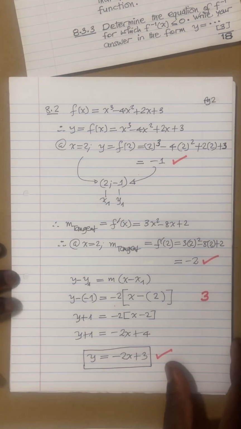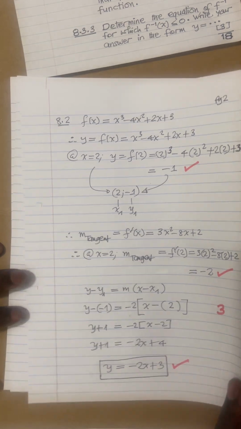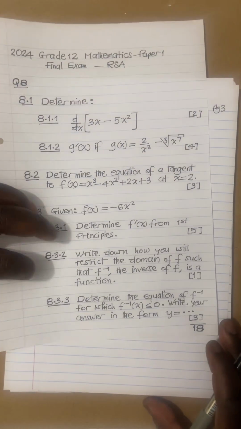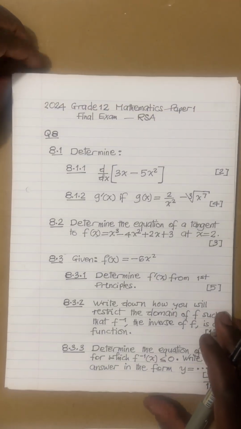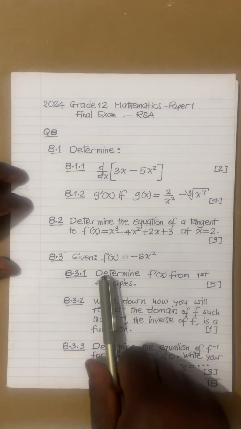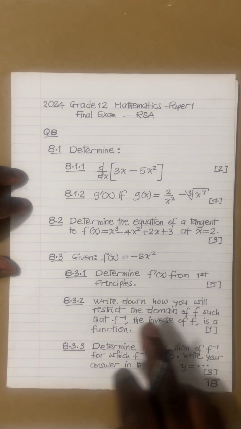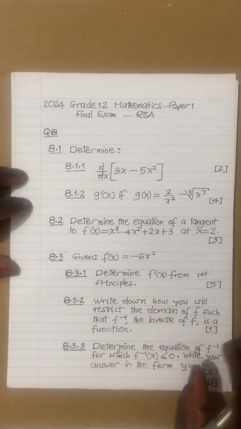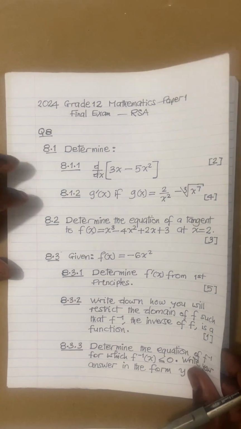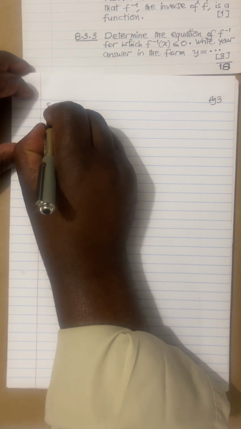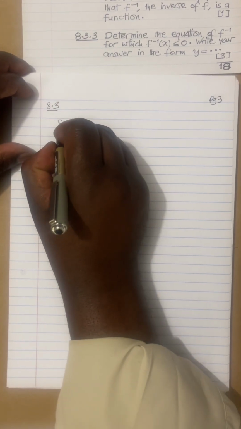Right. Let's move on to the next question, which is question number 8.3. And in 8.3, we are going to focus on what we call first principles. You can see here, 8.3, we are told f of x equals minus 6x squared. And in 8.3.1, we're supposed to determine f prime of x from first principles. And that's 5 marks.